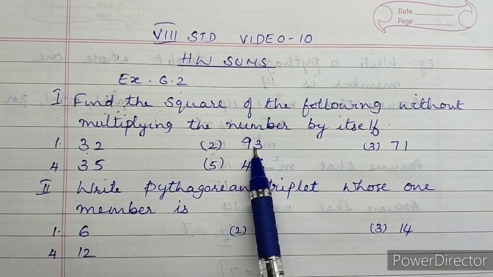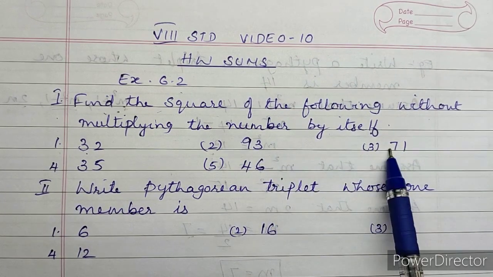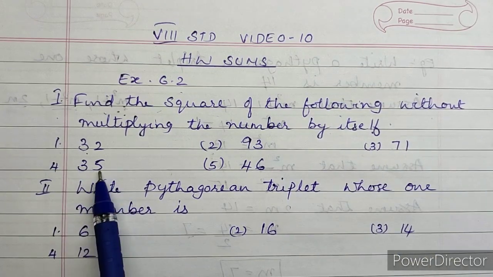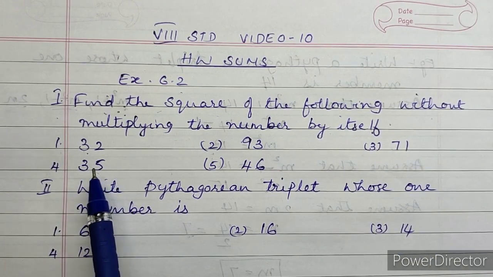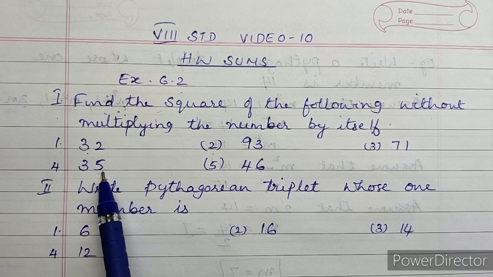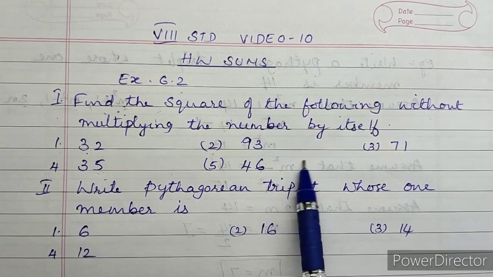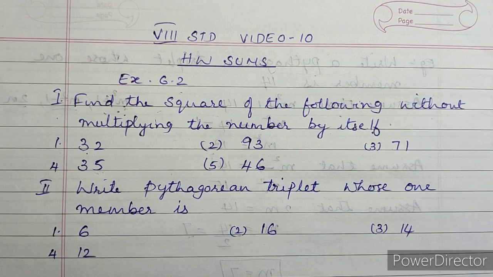Second one 93, 90 plus 3. Third one 71, that is 70 plus 1. Next 35, this is ending with 5. You can use the second method here. Any number ending with 5 means you can use the second method. Next one is 46, that is 40 plus 6, you have to expand it and then use the distributive property.